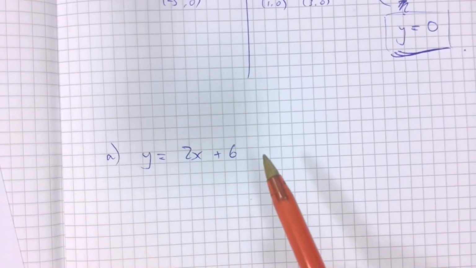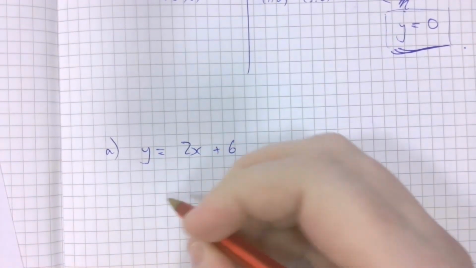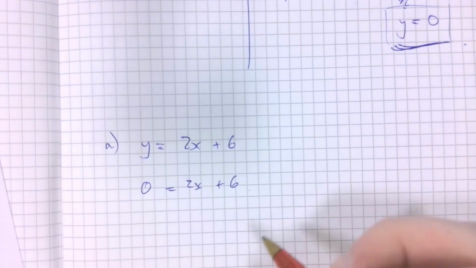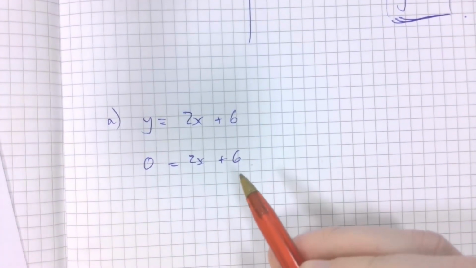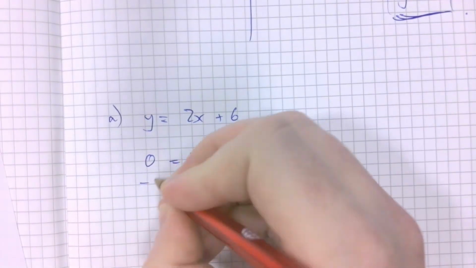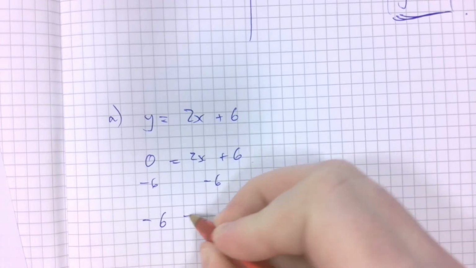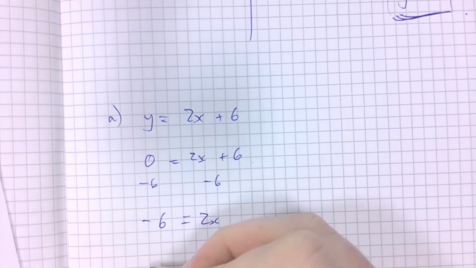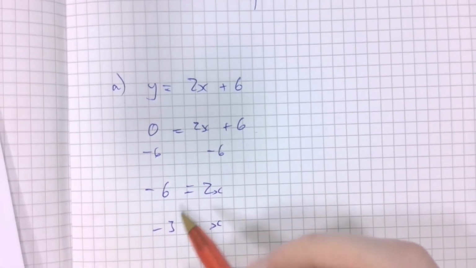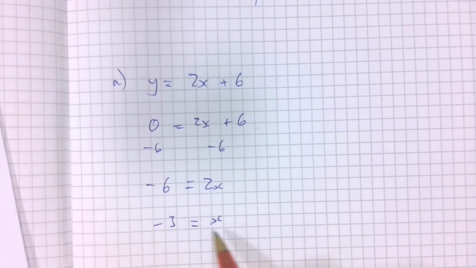When we are crossing through the x-axis, y equals 0. So let's replace y with 0, and then solve it for x. It's that simple. Let's take away 6 from both sides. So negative 6 equals 2x. So halving both sides, negative 3 equals x.